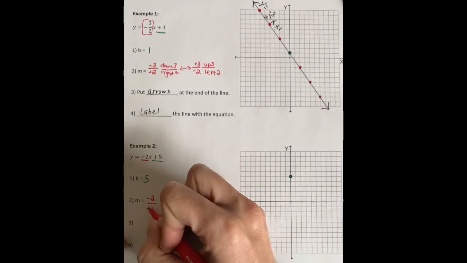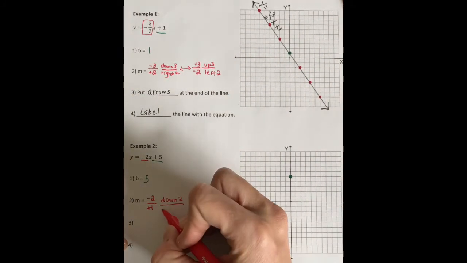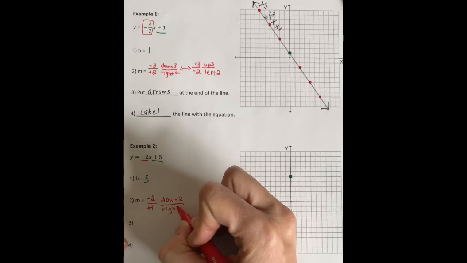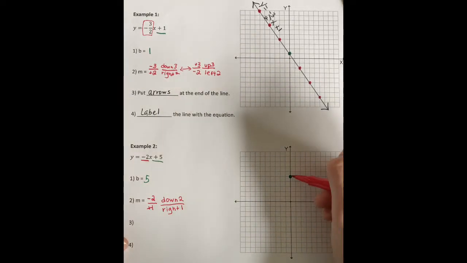And then it's a +1, so that tells me I'm going to the right 1. So from that y-intercept, I'm going to go down 2, right 1, down 2, right 1, down 2, right 1, and continue the pattern.